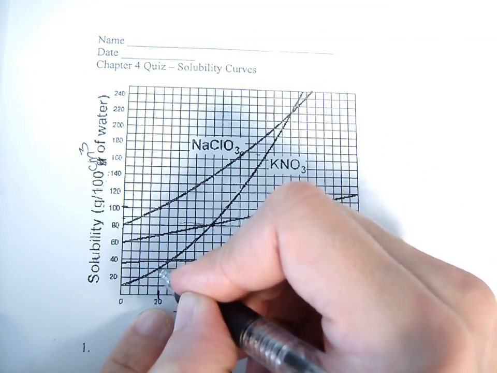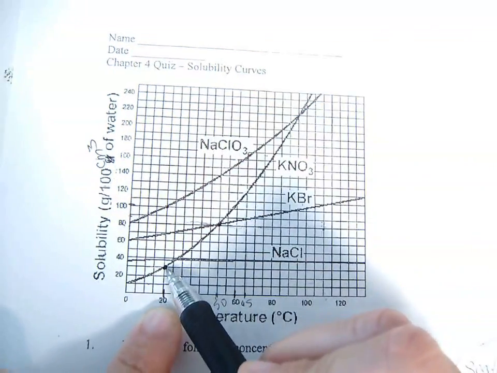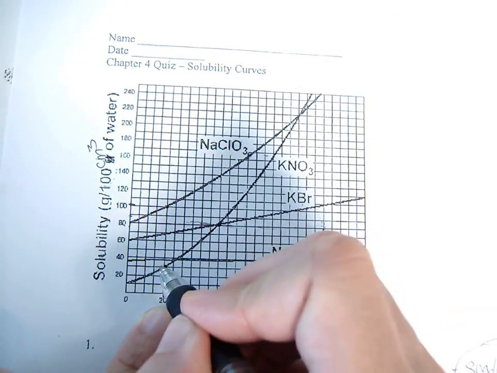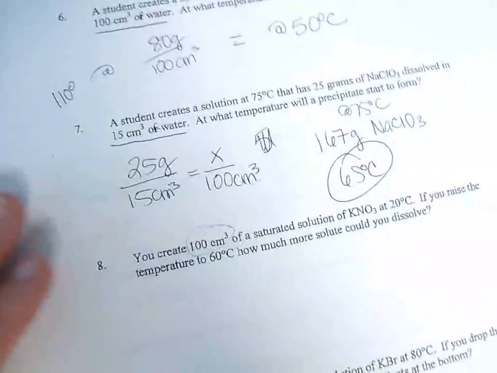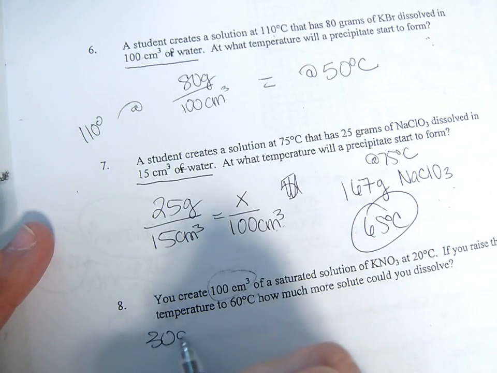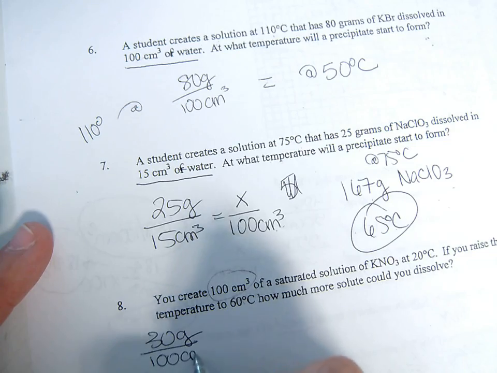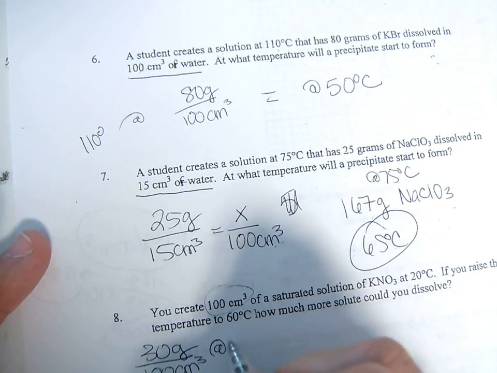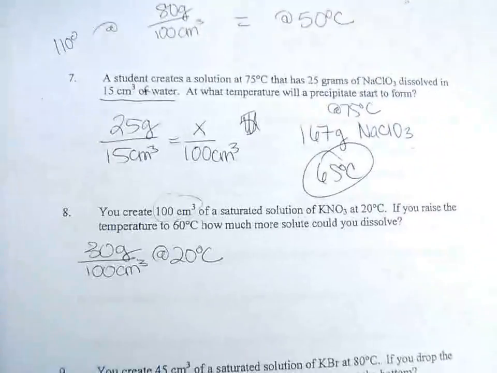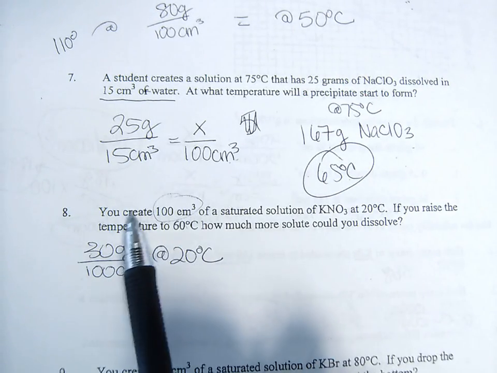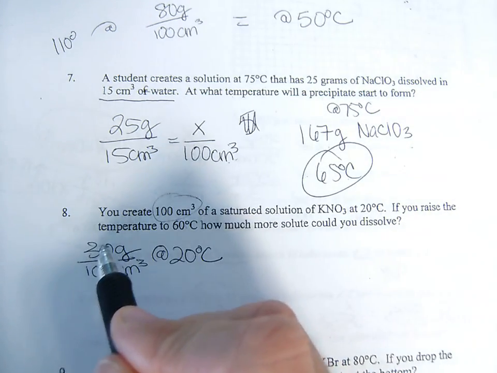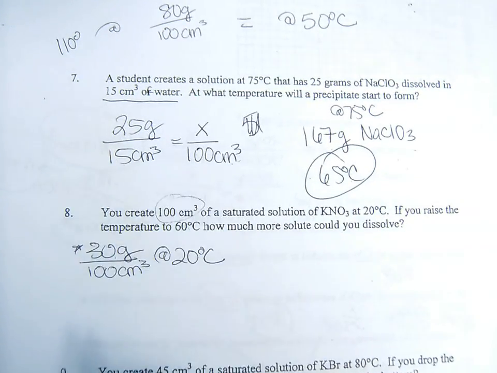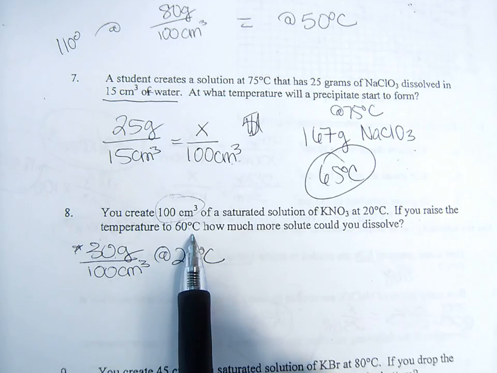Okay, so at 20 degrees, if I created a saturated solution of KNO3, that means I used 30 grams. I'm going to write that down just so I know it. So 30 grams per 100 is the solubility at 20 degrees. This is the key number right here, 30 grams. If I increase the temperature to 60, how much more solute could I dissolve?